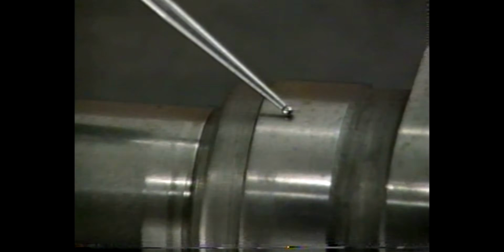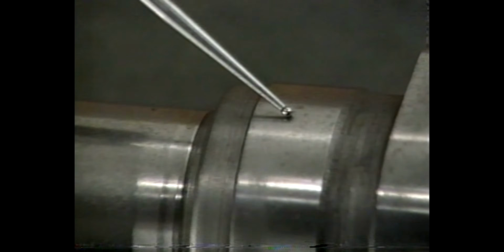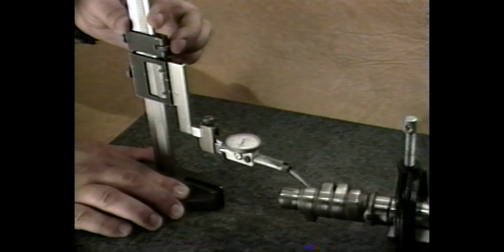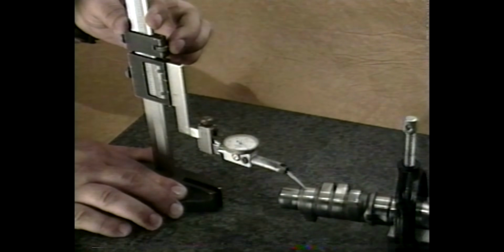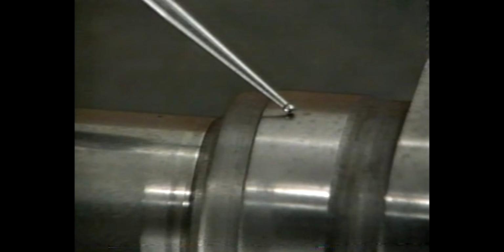Next, we move the height gauge over so that the needle of our dial gauge is positioned above the base circle in question. Using only the fine adjustment of the height gauge, we lower the needle until it just touches the high point of our base circle. We must be sure that this measurement is made on the base circle itself and not on the start of one of the lobe ramps.